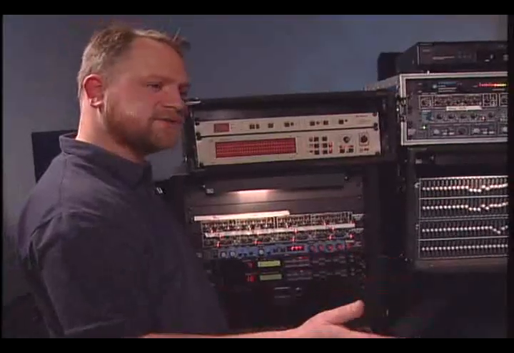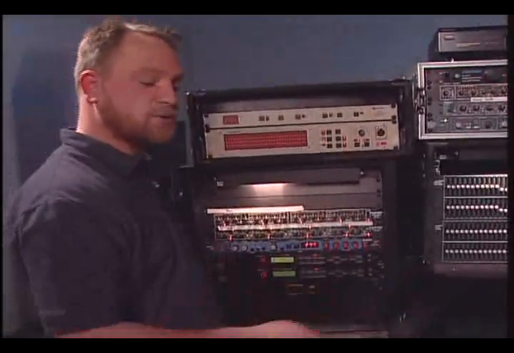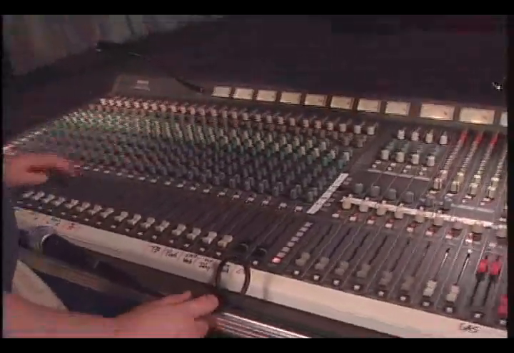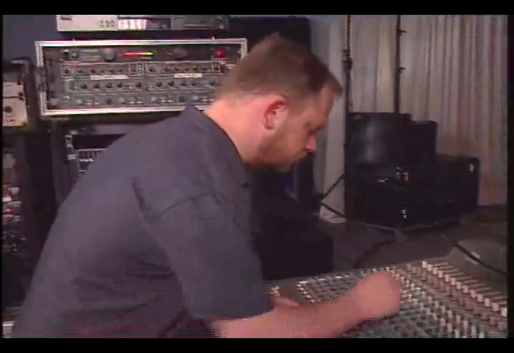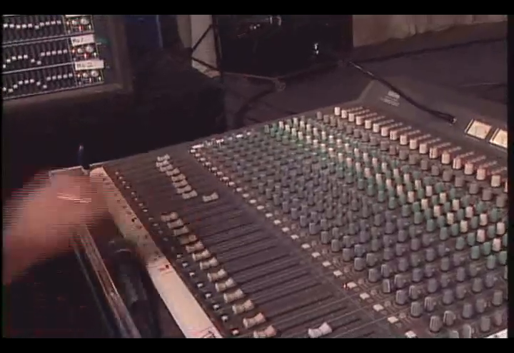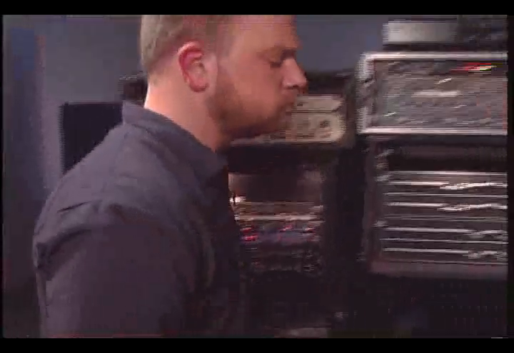Well, it comes out of the console on aux 5 into the reverb unit, out of the reverb unit back into a channel, which I have marked here, snare verb. Then I'm going to adjust the input and the EQ as necessary. Great. Okay, what's next? Well, next, I want to hear the bass player. Okay, stand by. Okay, what'd you do?